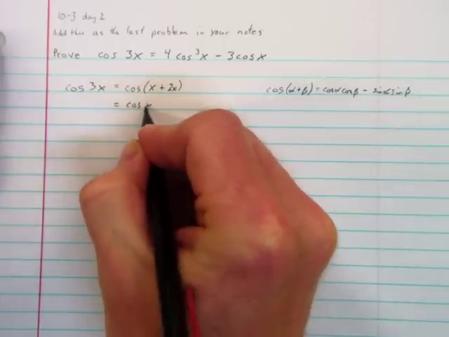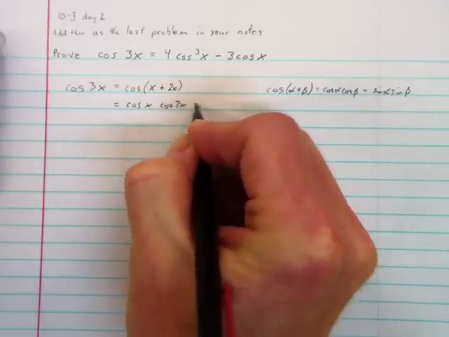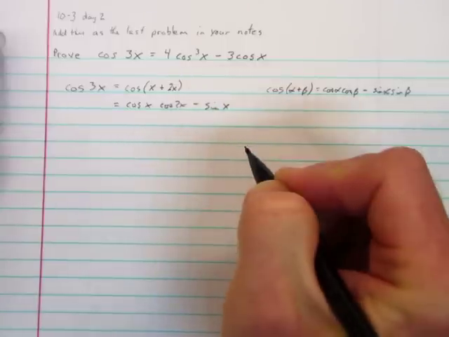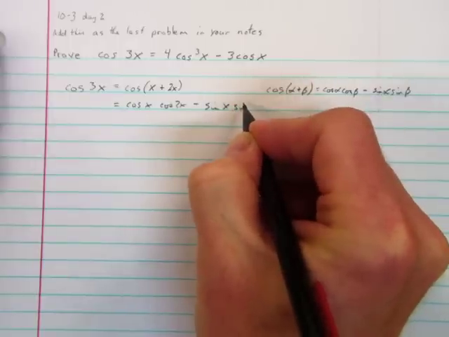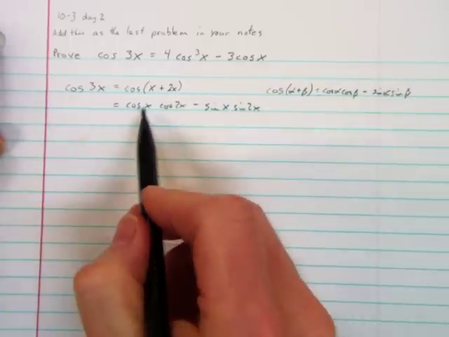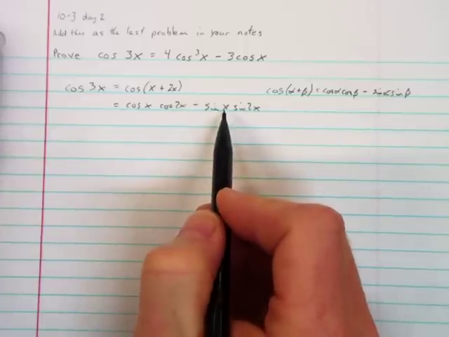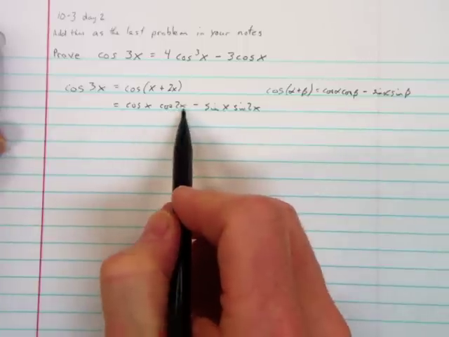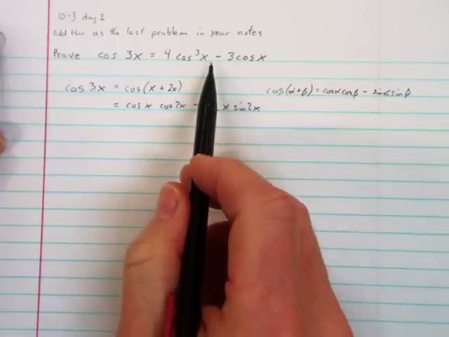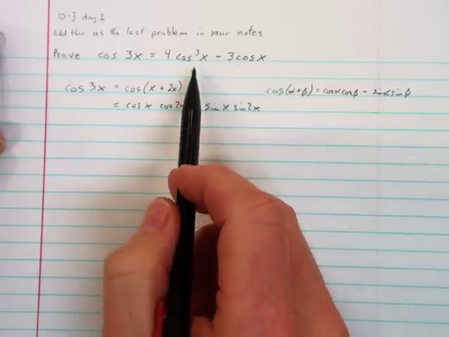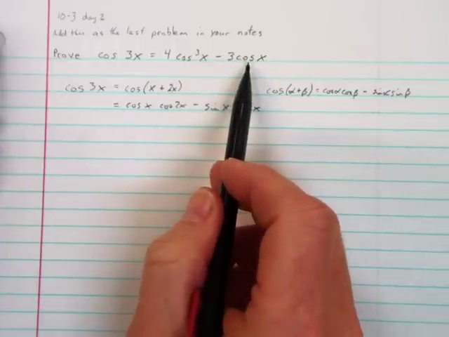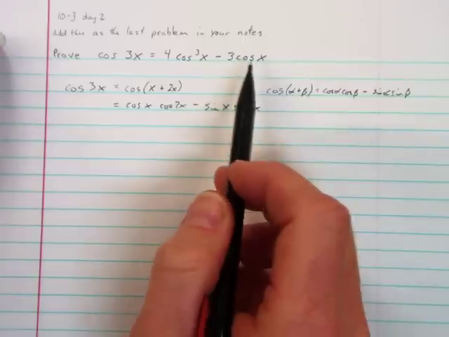So now we can apply the formula for this, our identity. So it's going to be cosine, cosine, sine, sine. Now we have this cosine x and we have a sine x. There's nothing we can do for those two. But we have a cosine 2x and a sine 2x. And we want to look and see where we're going. We want to get 4 cosine cubed minus 3 cosine x. So we don't have any sines in there.